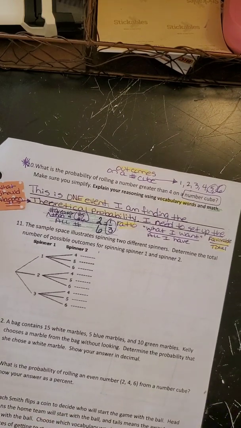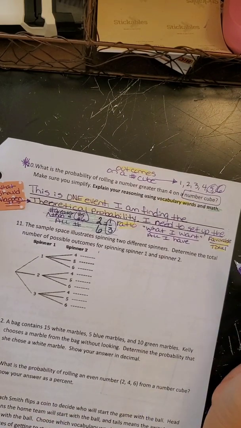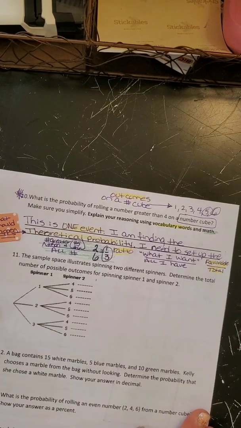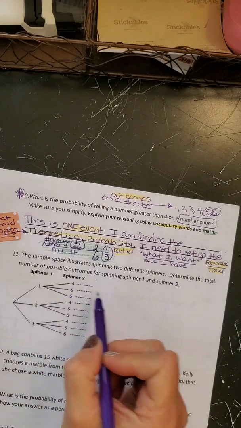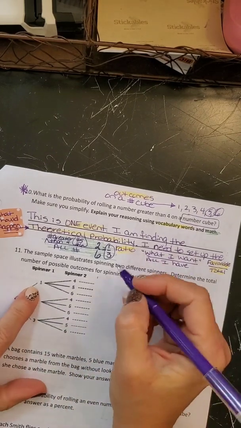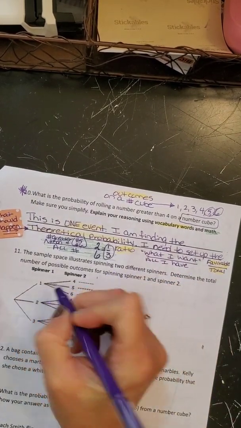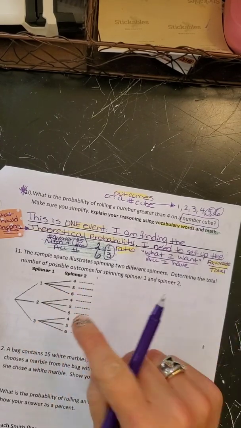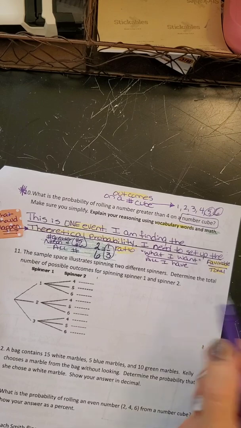The sample space illustrates spinning 2 different spinners. Determine the total number of possible outcomes for spinning spinner 1 and spinner 2. Okay, so let's write our outcomes out here, for spinning spinner 1 and spinner 2.